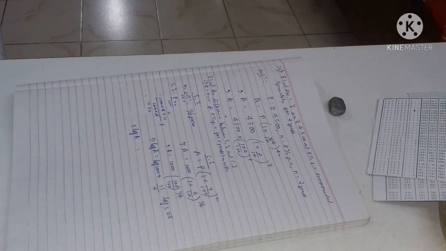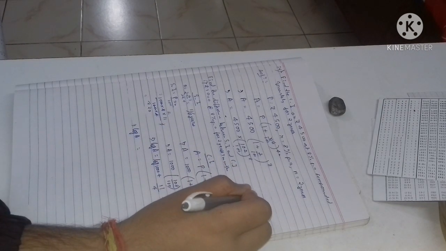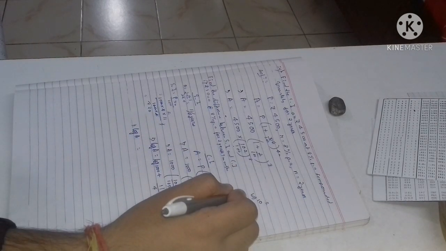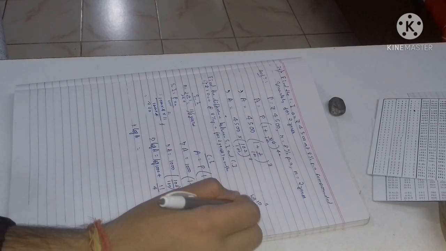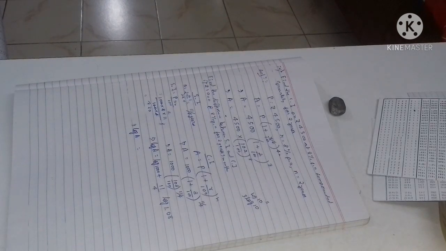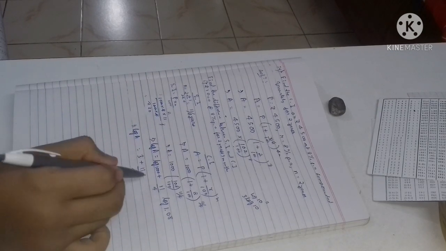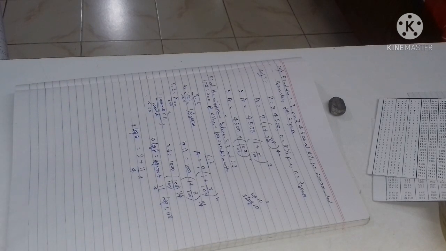Now log 1000 can be written as log 10 to the power 3, which can be written as 3 log 10, and the value of log 10 is 1. So you will get log A equals 3 plus 11 by 4 into log 1.08.